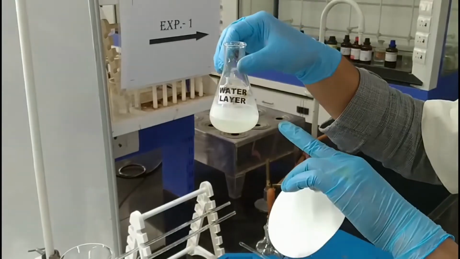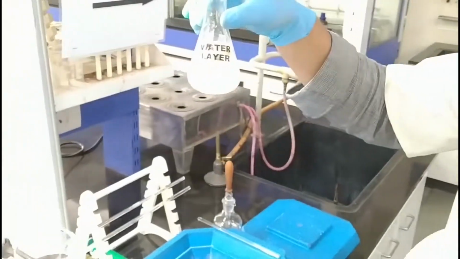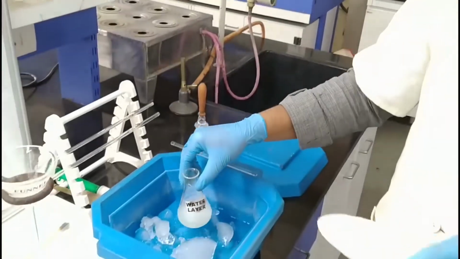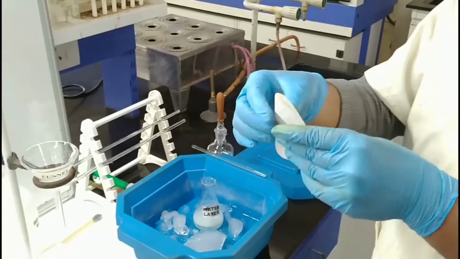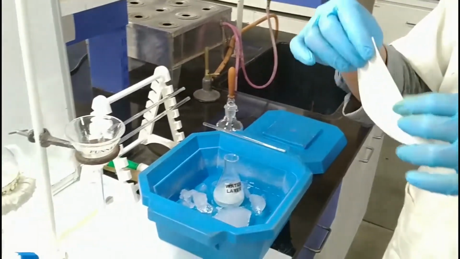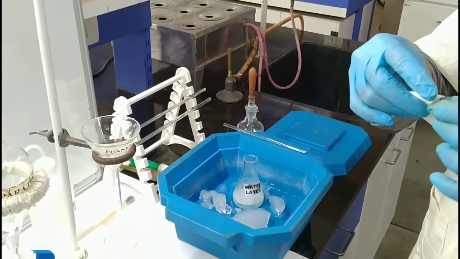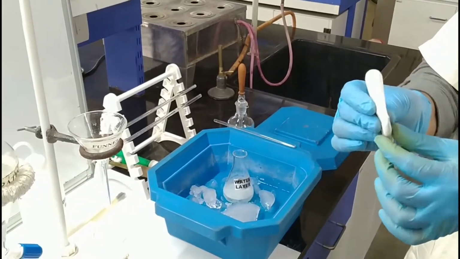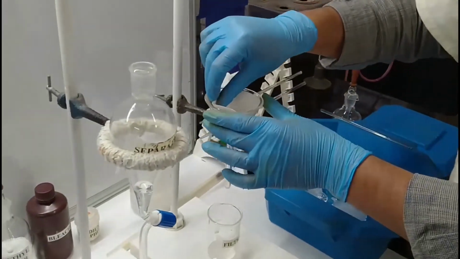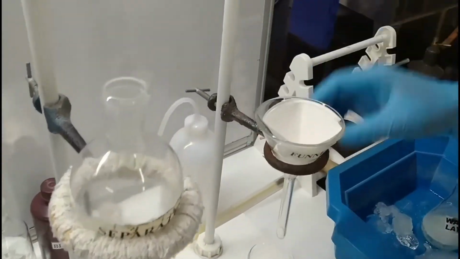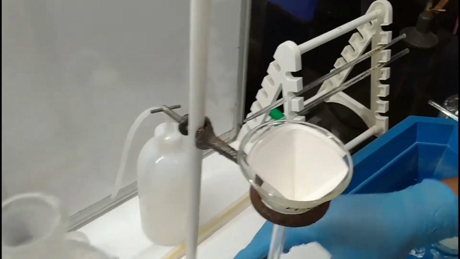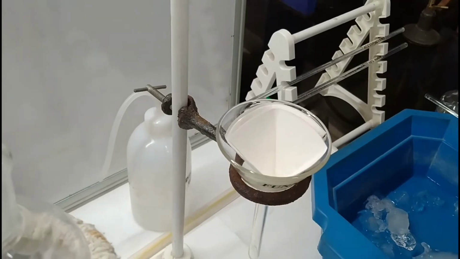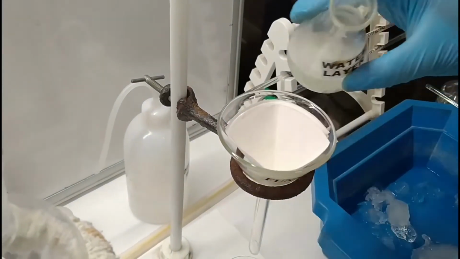So you can see the white thing. All these white things are the benzoic acid. Now what do we have to do? We have to filter this benzoic acid. For that, a filter paper is required. You have to fold the filter paper this way and fit it into the funnel like this. Now we are going to transfer the whole aqueous layer into this funnel.